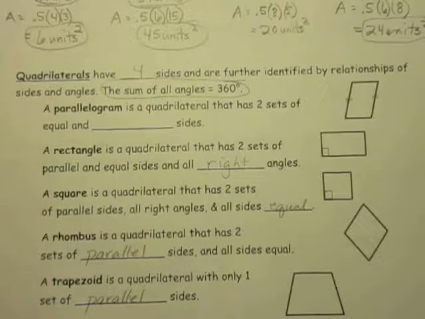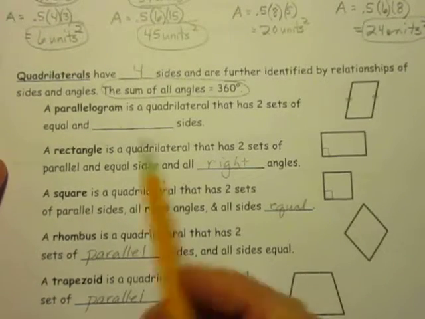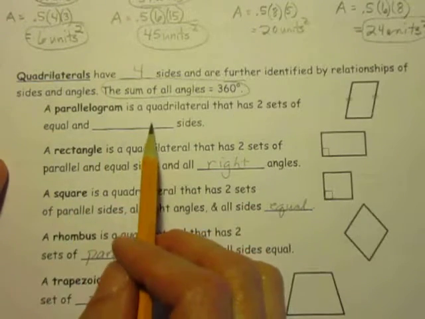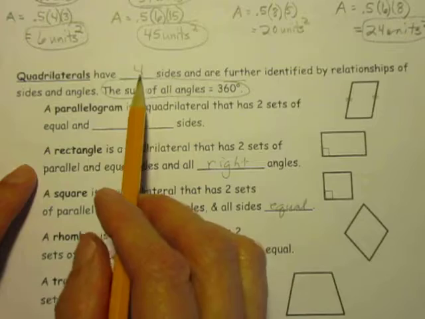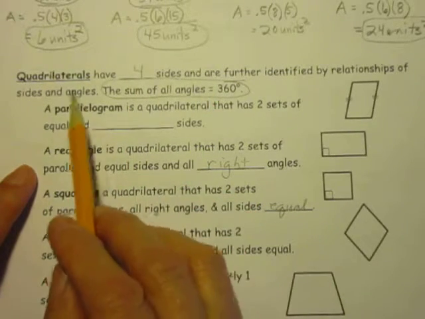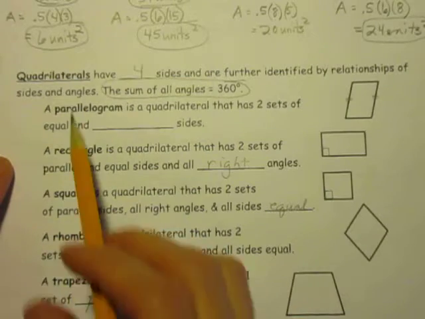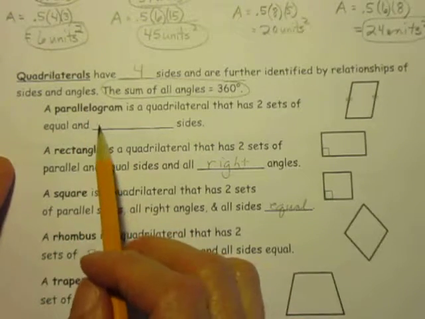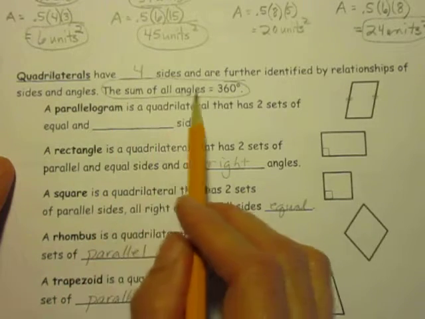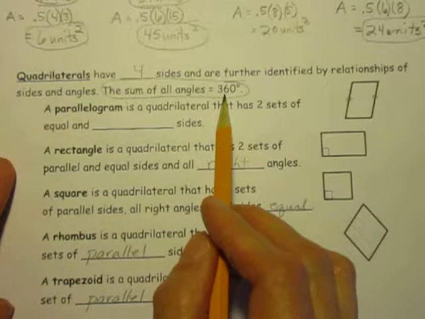Okay, in this lesson we're going to cover information about four-sided figures, which are quadrilaterals. So I went ahead and filled in some of the information here. Quadrilaterals are four-sided figures that are identified by the relationships of the sides and the angles. We're going to get real specific about specific types of quadrilaterals, but all four-sided figures are quadrilaterals. The sum of the angles is going to be equal to 360.